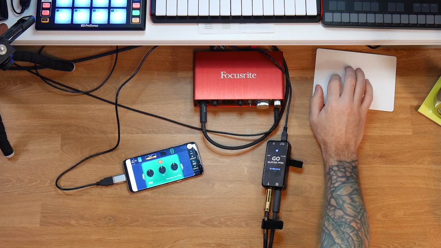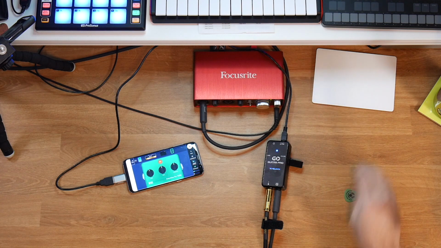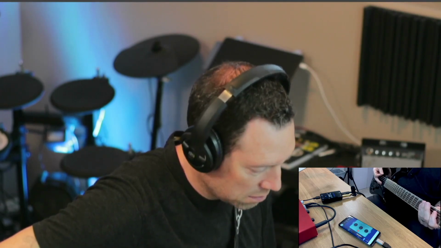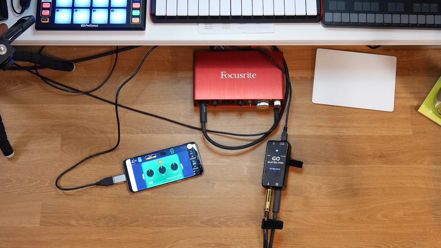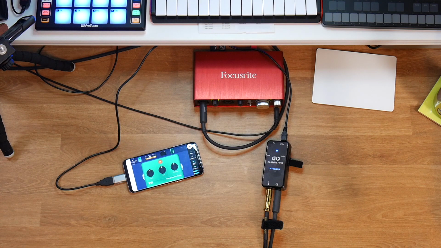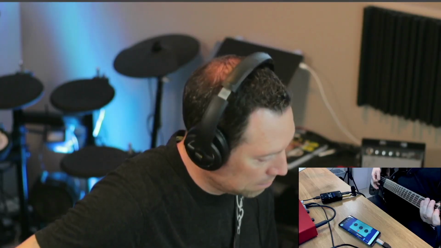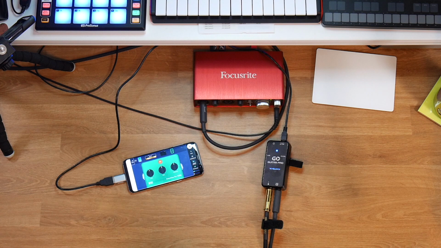So there's pretty much no latency here at all. If there is a little bit of latency, it's probably just because I'm routing a bunch of audio through my computer while I'm recording everything. So it's going to have a little bit of latency there. So I can turn down my input on my interface a little bit.